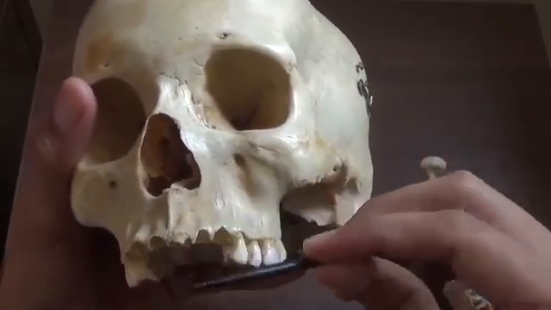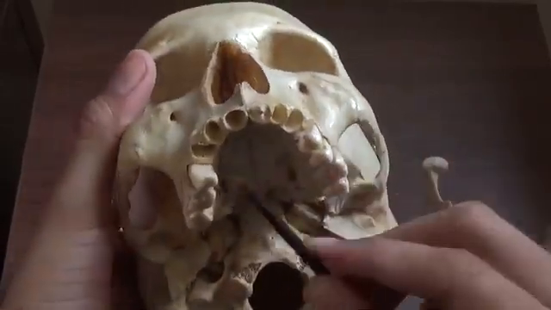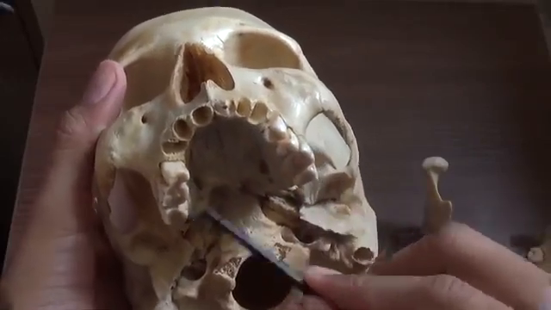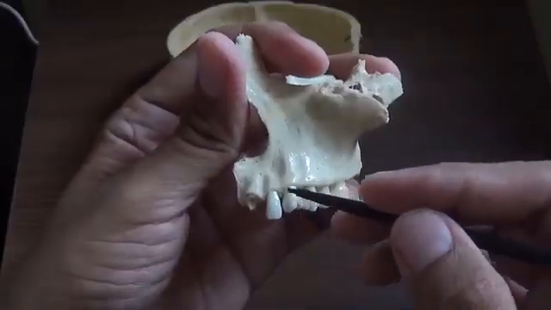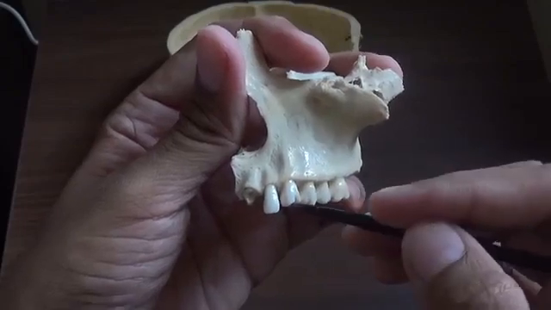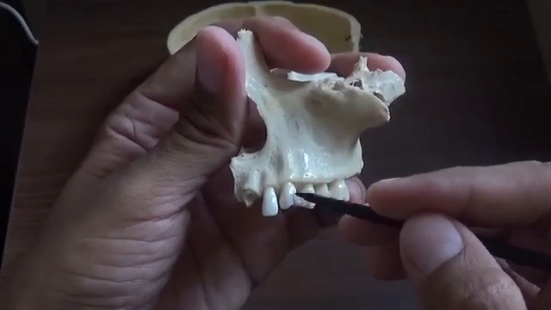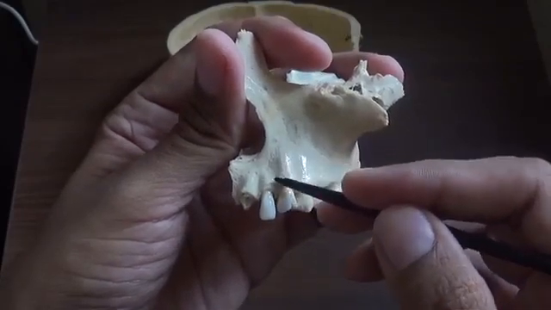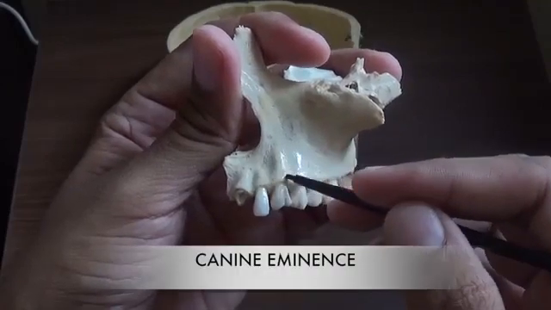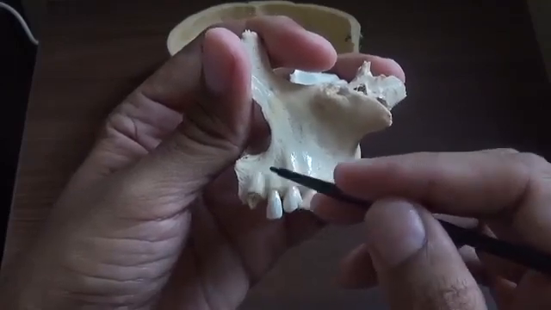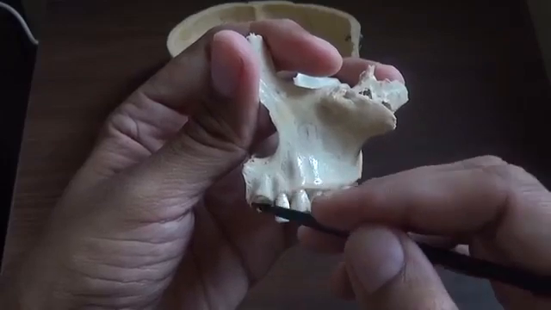Below it forms alveolar process, you can see over here, and that is having sockets for the teeth. If you see the alveolar process in this portion, this is canine tooth. So above to that there is an elevation, this is called as canine eminence, and medial to that there is a depression which is situated above the incisor.